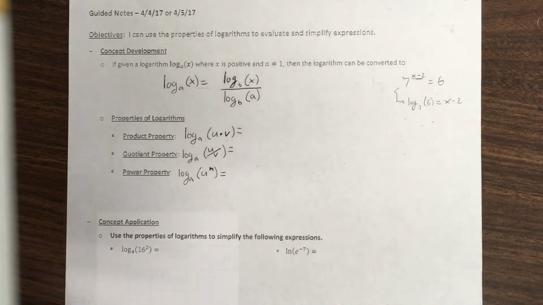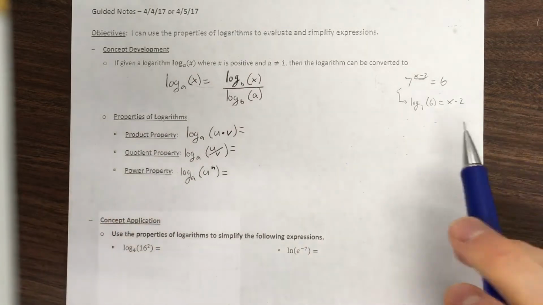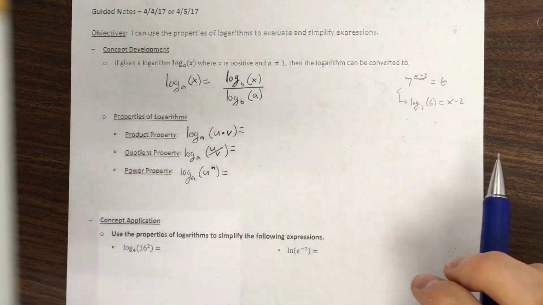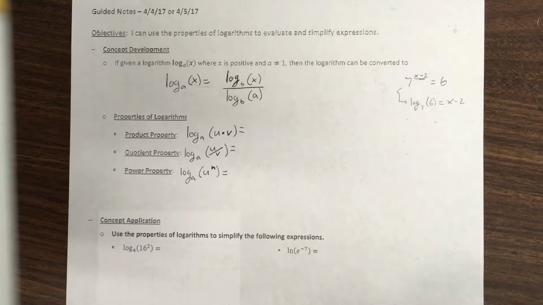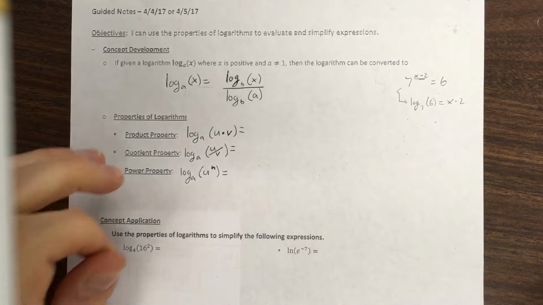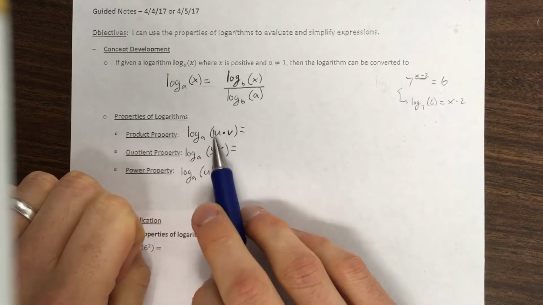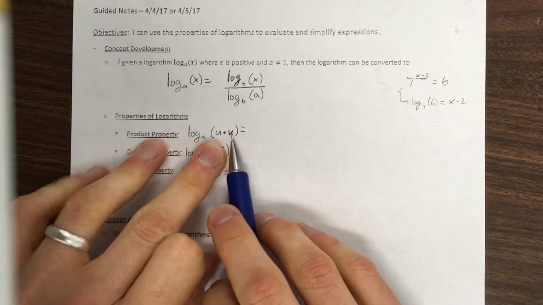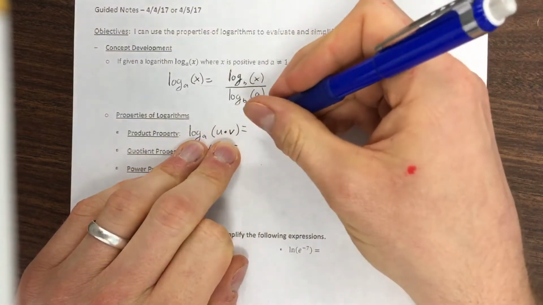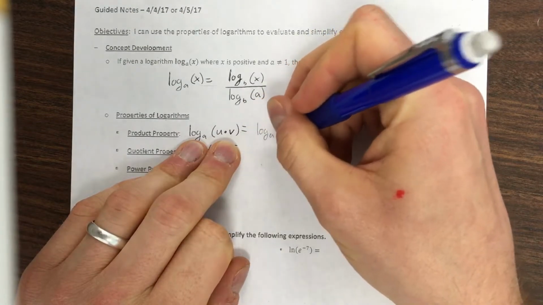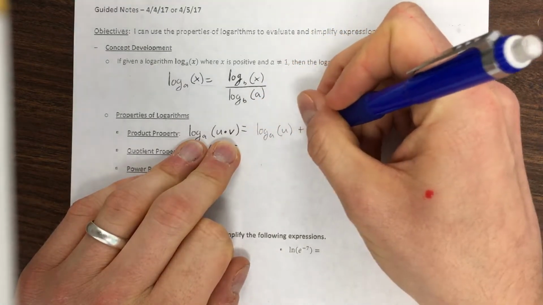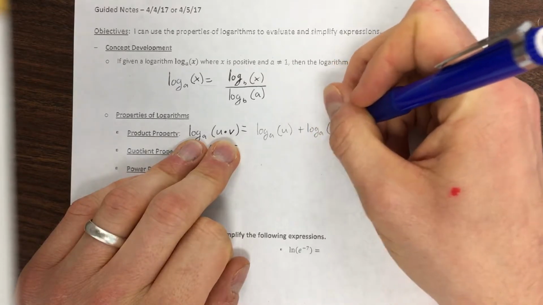Namely, we have three major properties that we're going to be able to look at and use when we're simplifying expressions. The first one here is the product property. So think about if you are multiplying two bases with the same exponent, we could do that by adding those exponents. And it's similar here. If we have log base A, and we're multiplying two quantities within our logarithm function, then what this would become is log base A of u plus log base A of v.